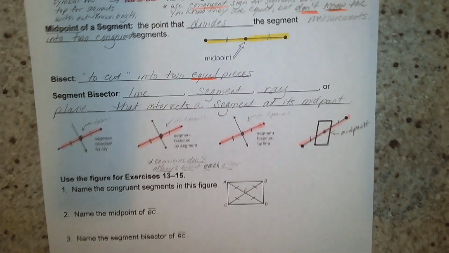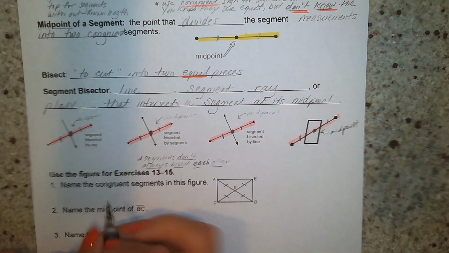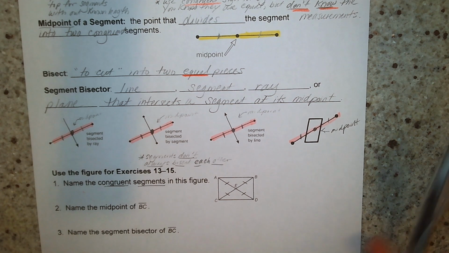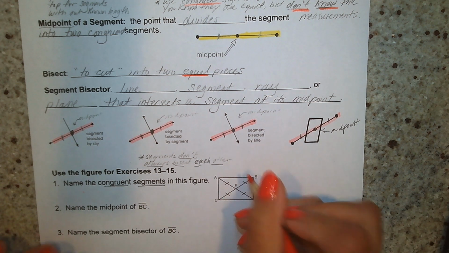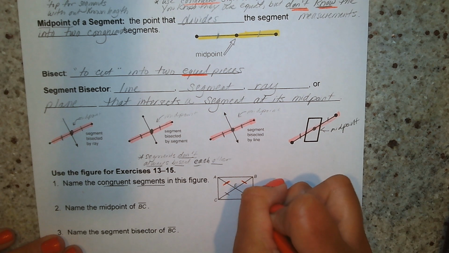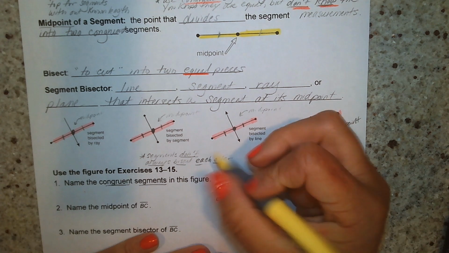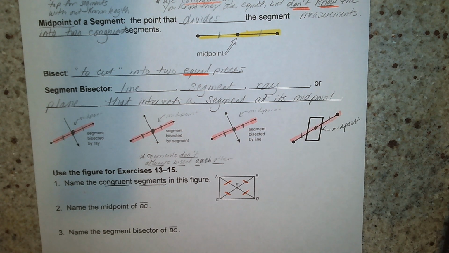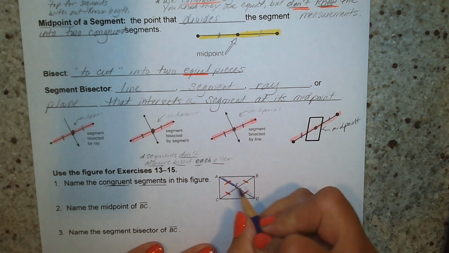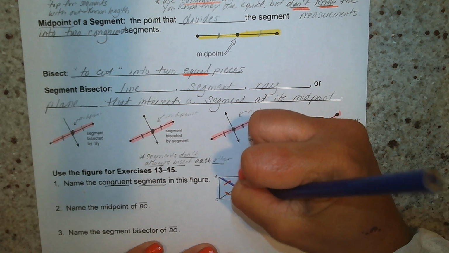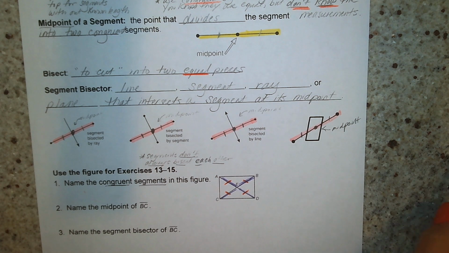Okay, let's take a look at this part down here. All right, name the congruent segments. Well, if you take a look at this picture, this is pretty easy to find because all of these little parts were marked equal there, which means that all four of these segments here are equal to each other. This one, this one, this one, and this one.